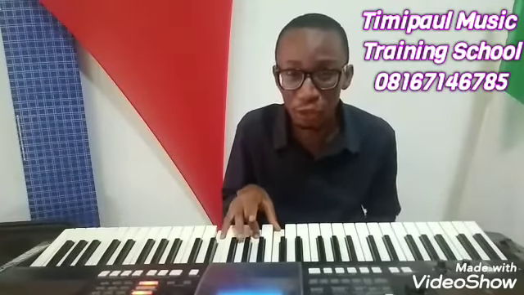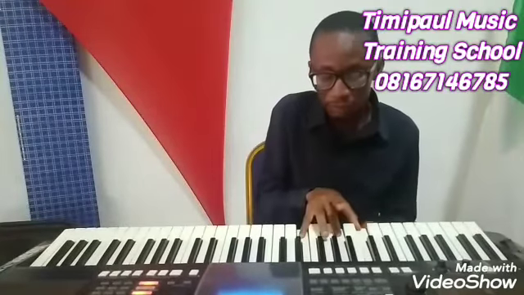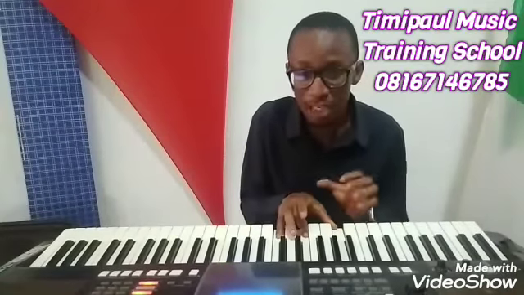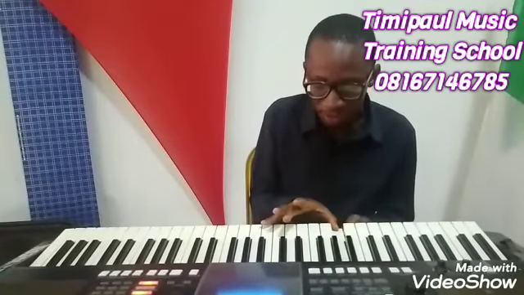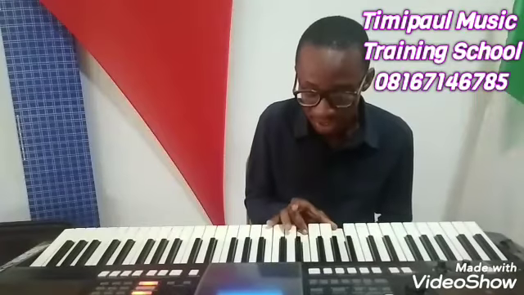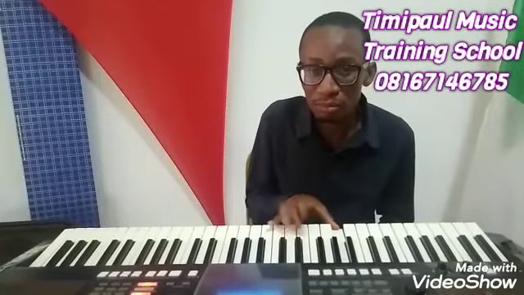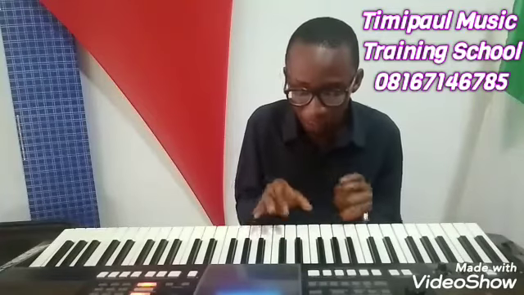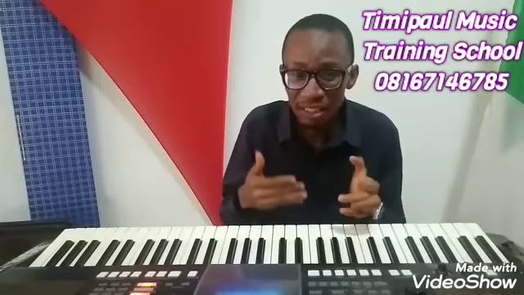Now the first inversion is E, G, C, and the second inversion is G, C, E. So the way you have applied it to the first one, that's how you are going to be rearranging the other ones.